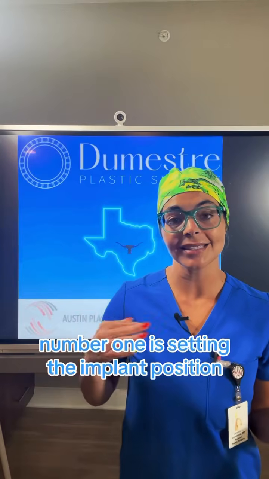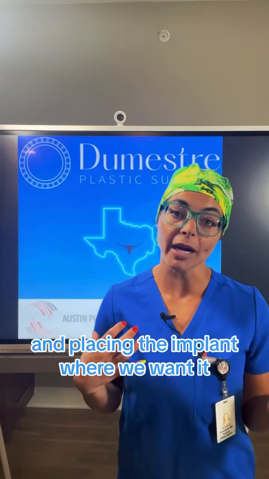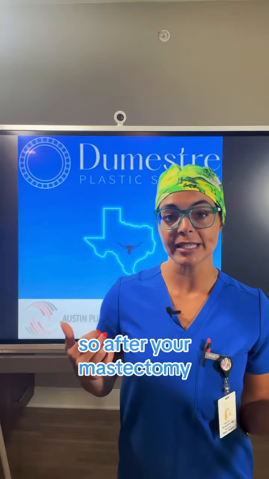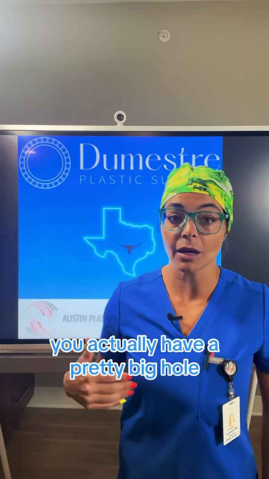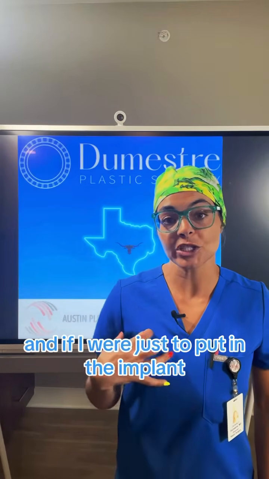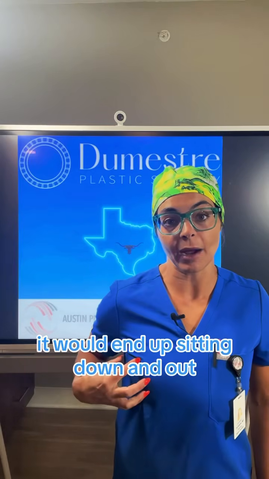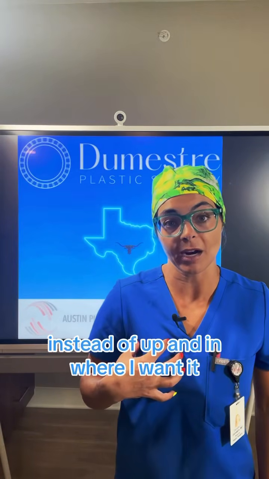Number one is setting the implant position and placing the implant where we want it on the chest wall. So after your mastectomy, you actually have a pretty big hole, and if I were just to put in the implant, it would end up sitting down and out instead of up and in where I want it.